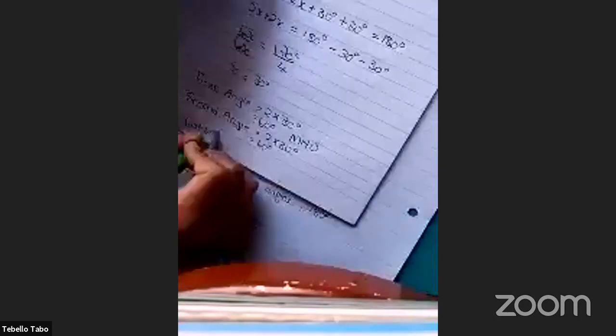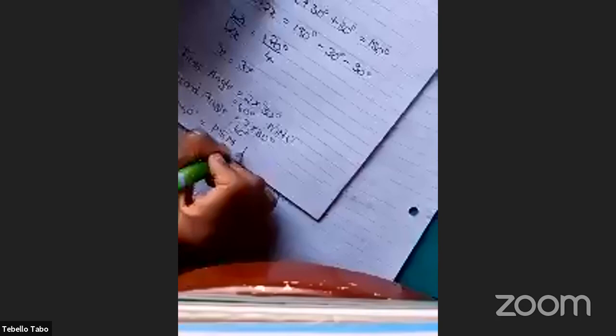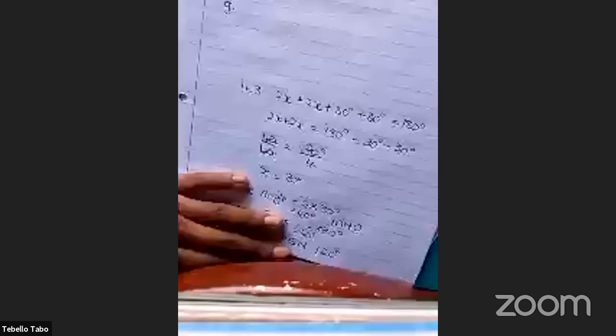They are both 2x, those two angles, right? So the answer will also be 60 degrees, and we must add both of them. Then we'll have 60 degrees plus 60 degrees, and our PSN will be 120 degrees. Here's our PSN, which is 120 degrees.